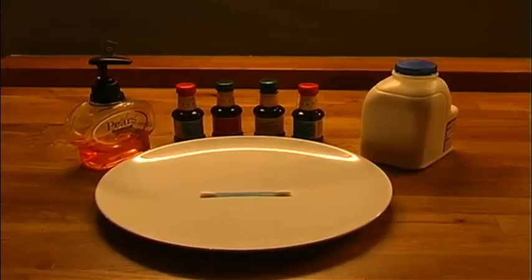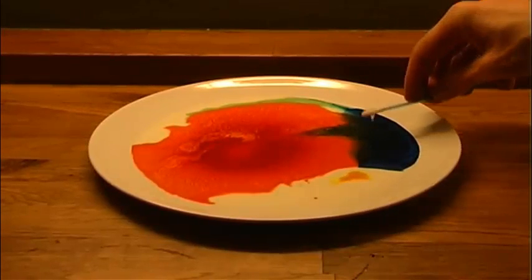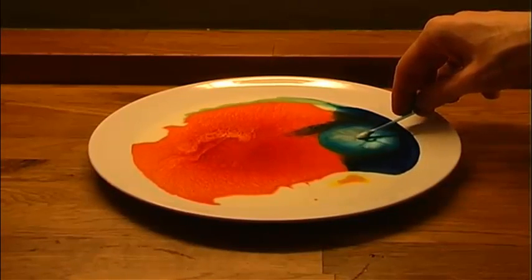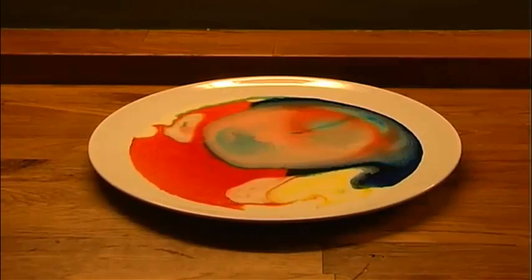Collect together some milk, a plate, some food colouring, a cotton wool bud and some liquid soap. Pour the milk onto the plate and then add some food colouring. Next, dip the cotton wool bud in the liquid soap, place it into the milk, stand back and enjoy the show.